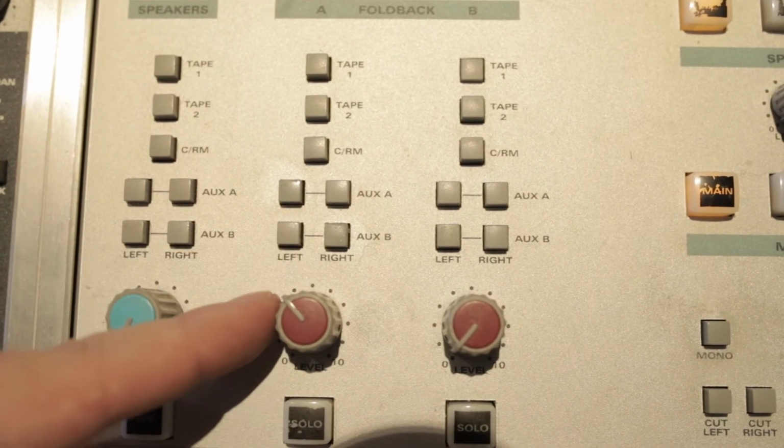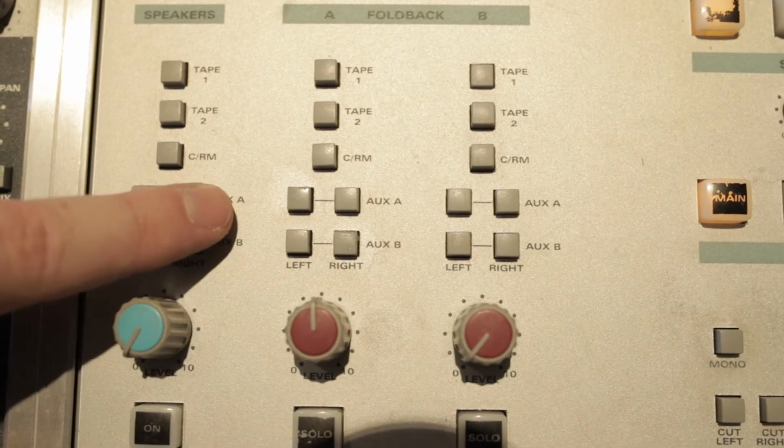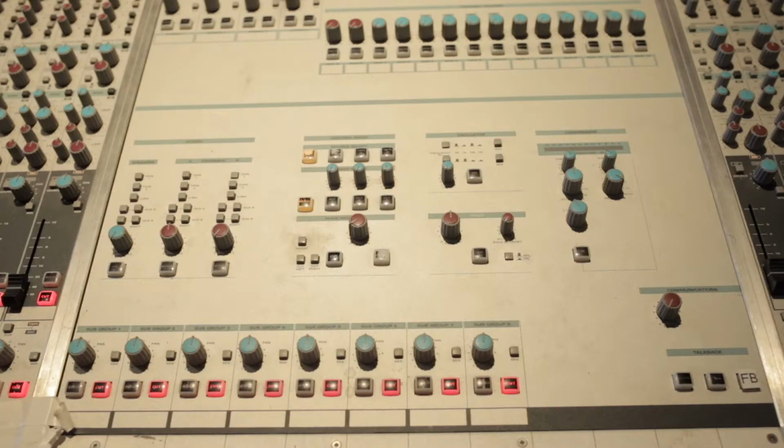In Studio 2, we can only send the artist a single stereo headphone mix. It's not like in Studio 1 and Sun, where the artist has some control over elements of the mix depending on how we send them. So once the artist is in the booth in Studio 2, they don't have any more control.